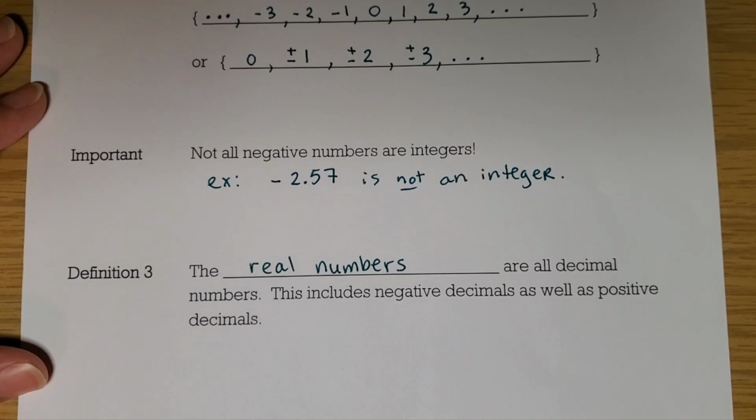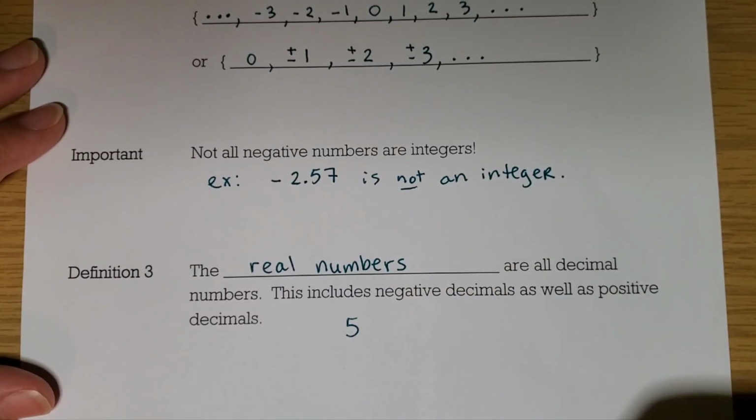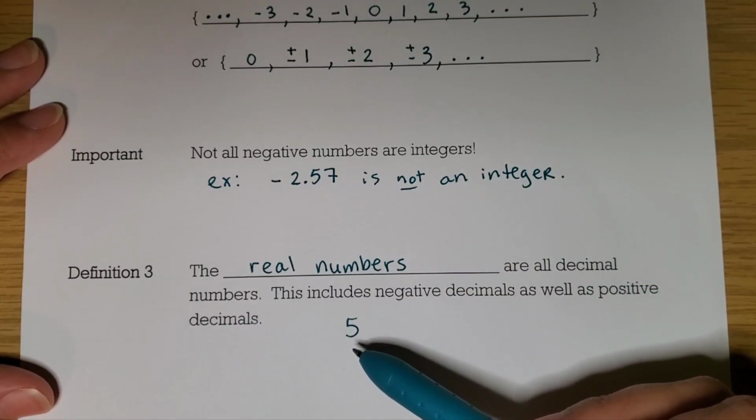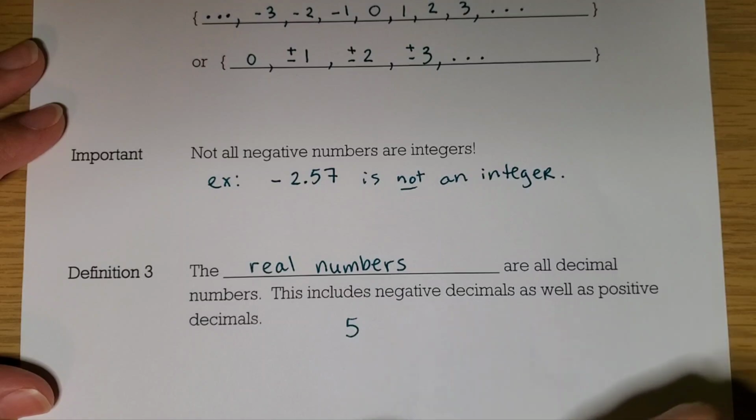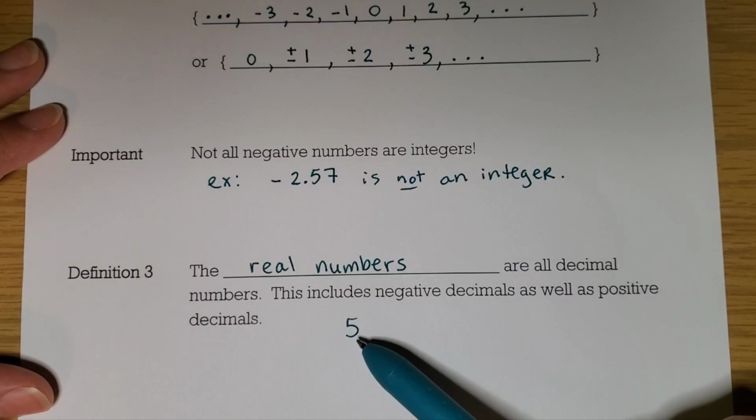For example, if I have the number 5, 5 is a natural number because the natural numbers are numbers that we come across in counting. When you count 1, 2, 3, 4, 5, 5 is a natural number. It's also a whole number because the whole numbers are all the naturals and 0 tossed in.